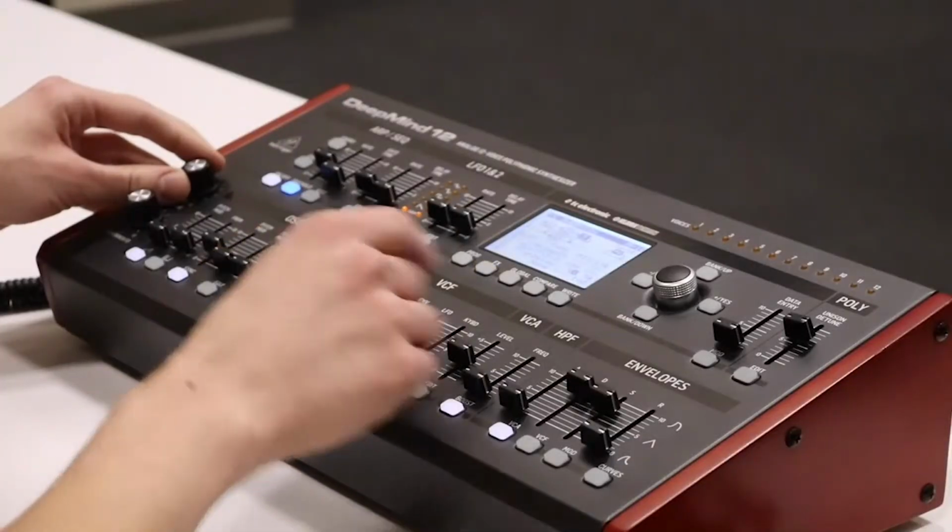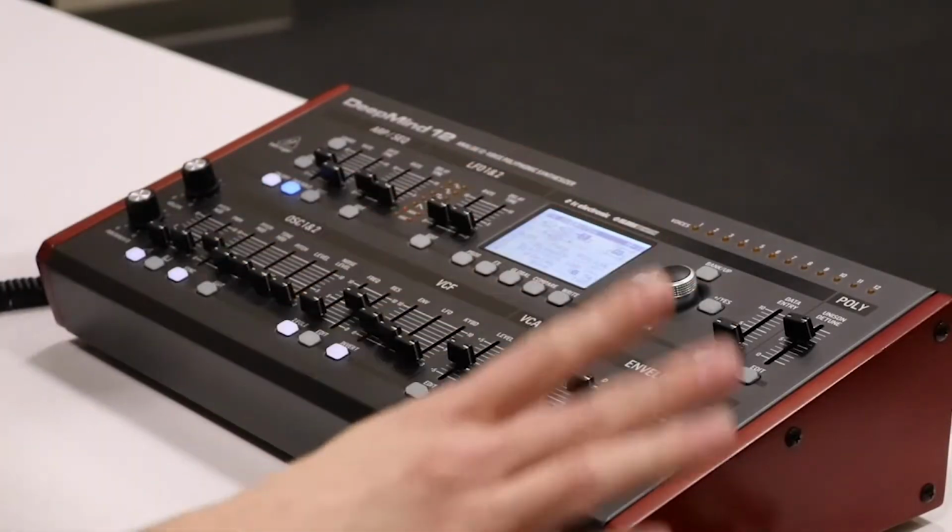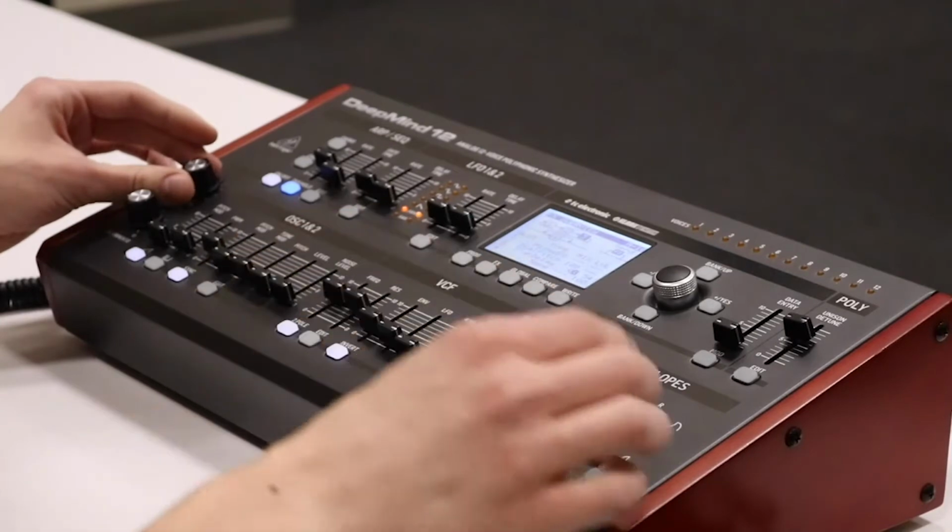This is the synth with the delay. Let's see how weird we can make things get.